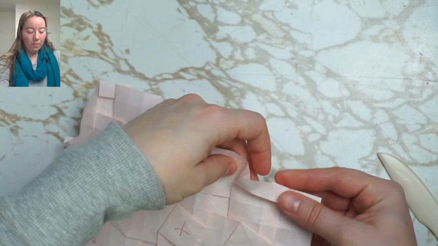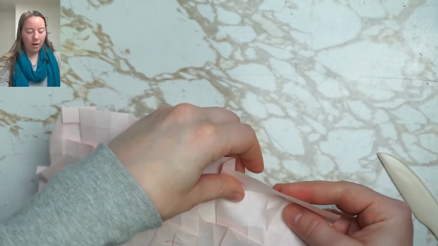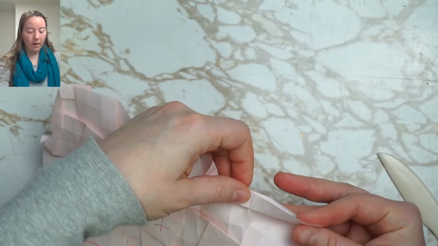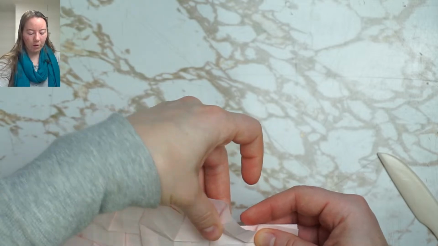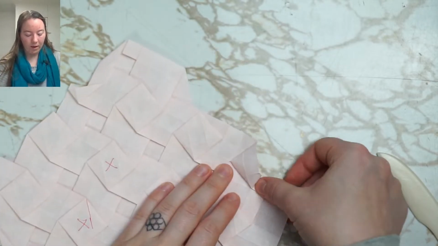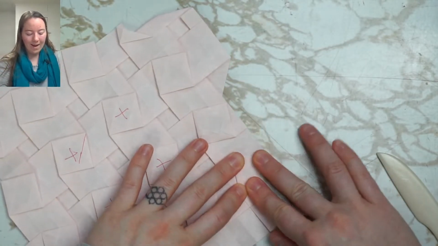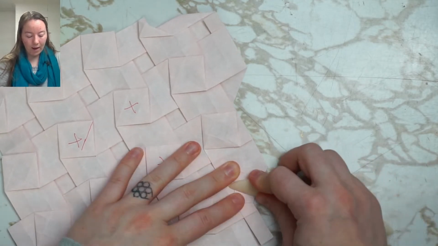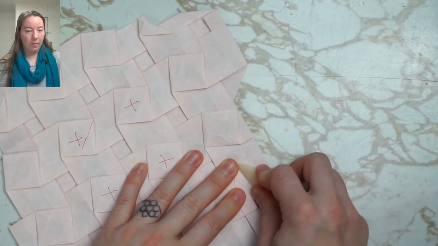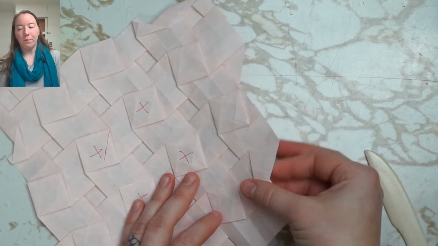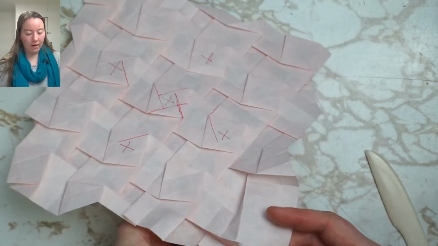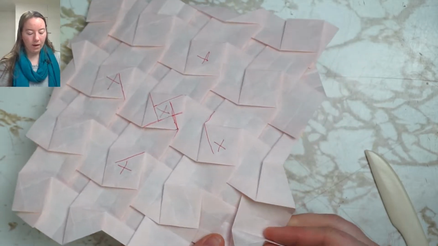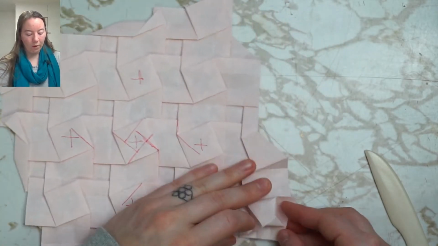But no matter what paper I'm using, I'm going to use the same techniques. So this technique of reversing the pleat overlap before you put in the next twist is so that even if you have a thinner paper that is more prone to tear, you have a good chance of making it through your folding without problems.